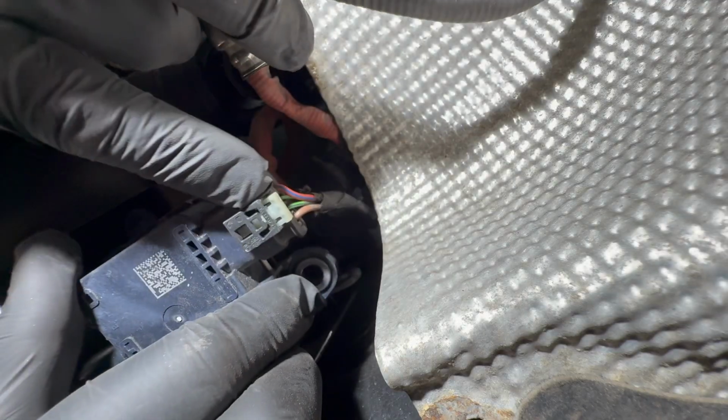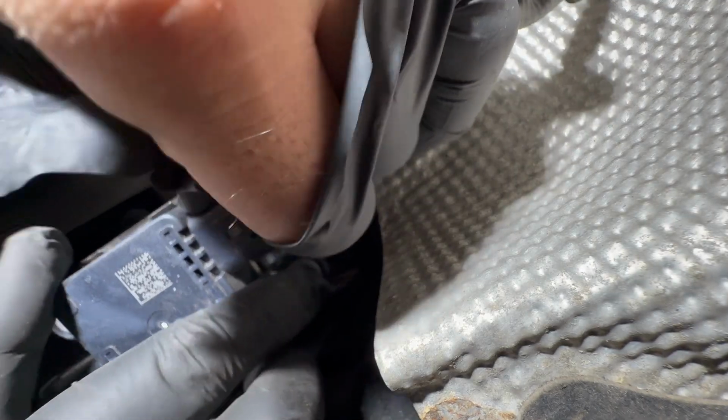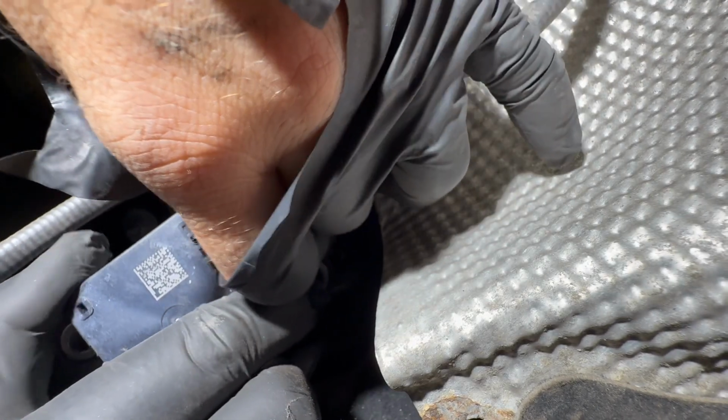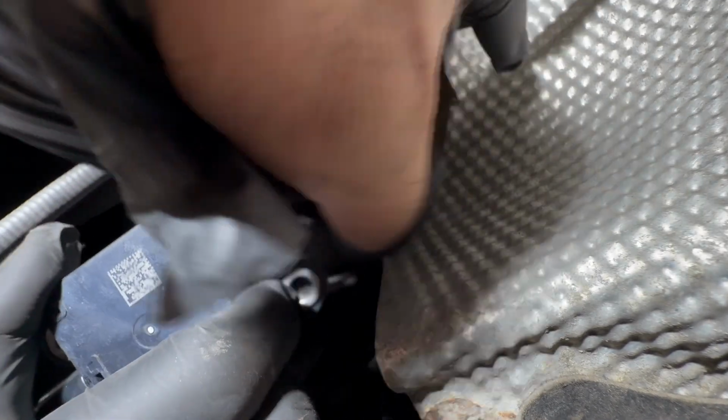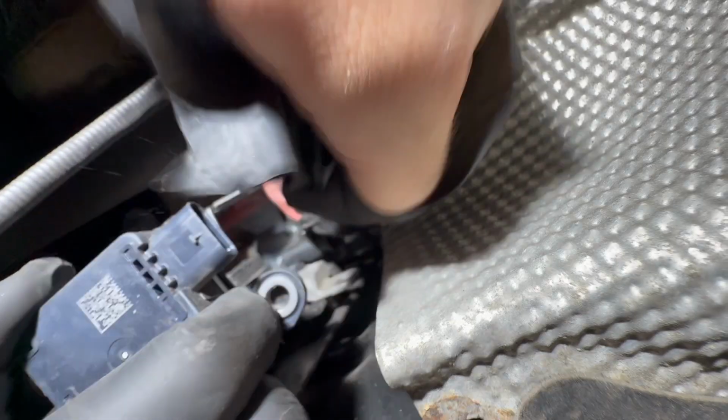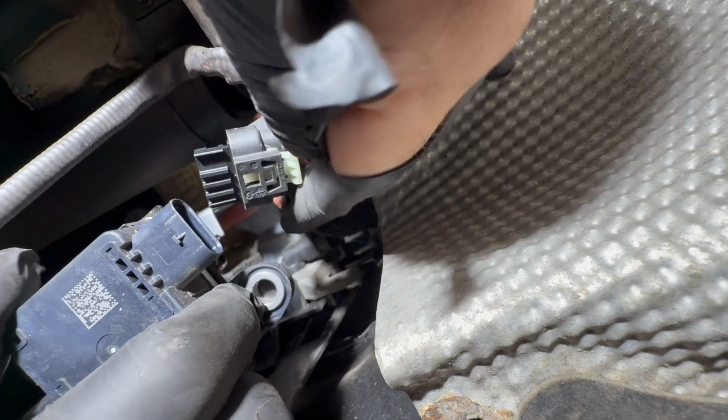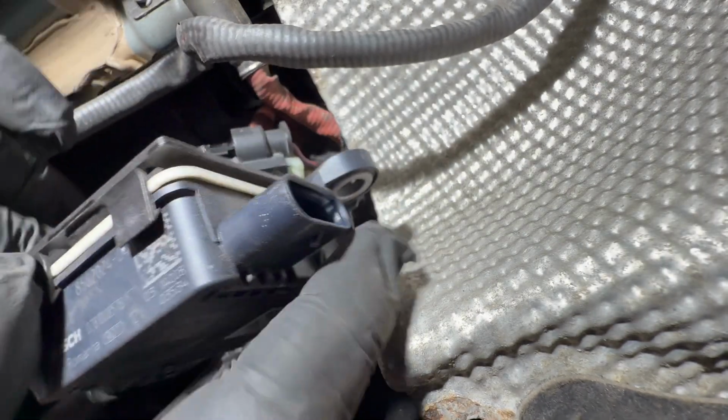So you just have to push the clamp and then it releases. And push and push, and then it releases.